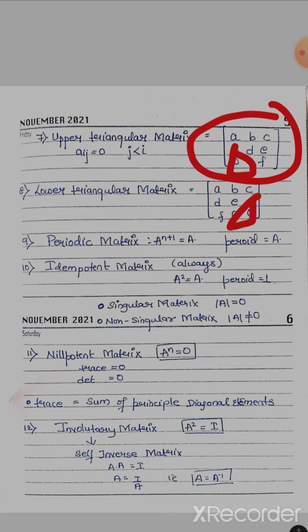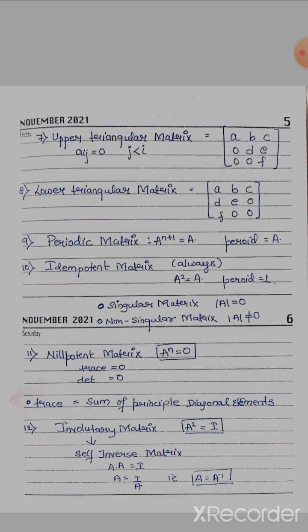Okay, now for a periodic matrix, A to the power of n plus 1 is equal to A, where n is the period of the given matrix. These are the simple things which you will already be aware of; I am just taking a glance at all of them. Next, the idempotent matrix is an important matrix, that is A squared is equal to A, where the period is 1. And the next thing, we call it a singular matrix where the determinant is equal to 0.